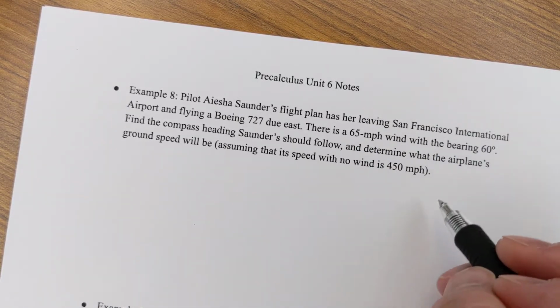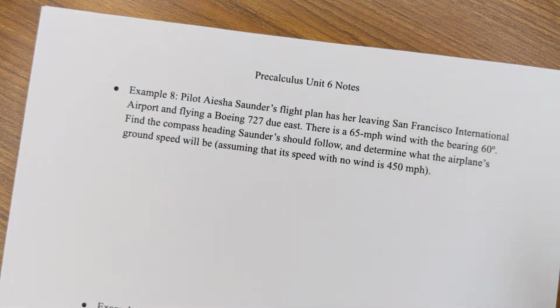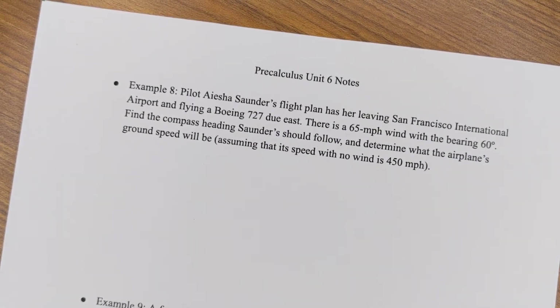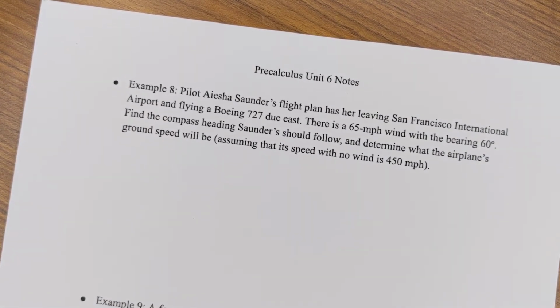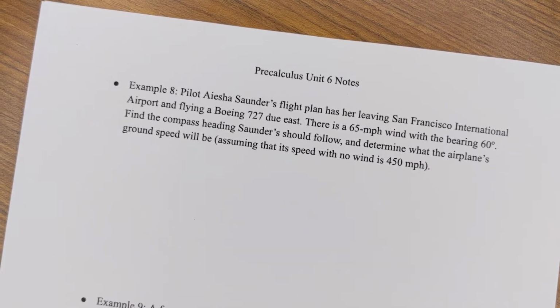So that's from the vertical, so 30 degrees from the horizontal. Find the compass heading Saunders should follow and determine what the airplane's ground speed will be, assuming that the speed with no wind is 450 miles per hour. So we're going to have to be a little bit clever here with how this works. So let's see here. What do we know for sure?